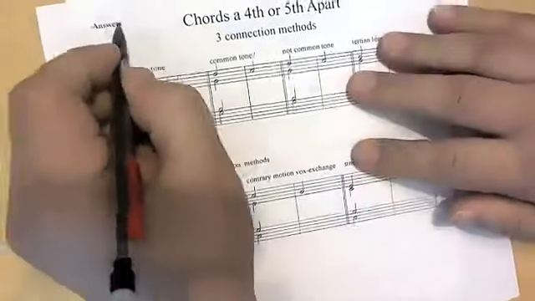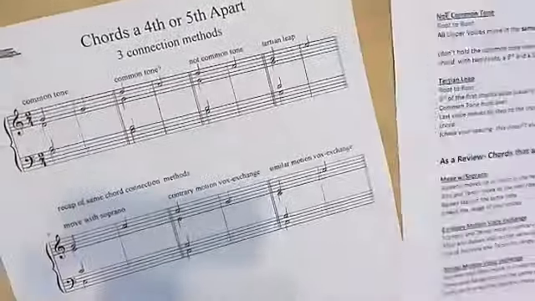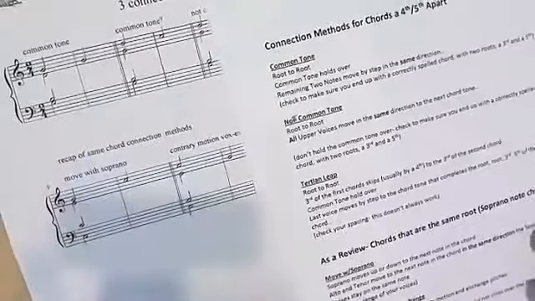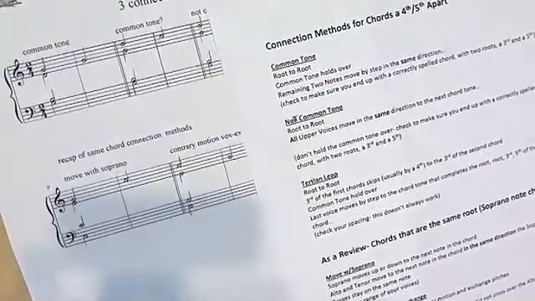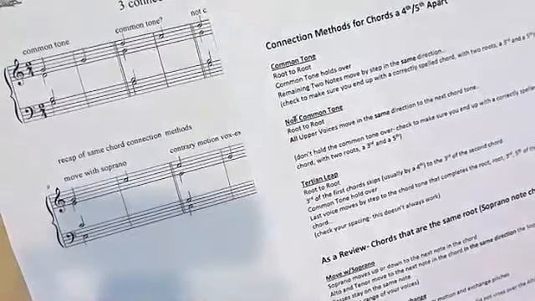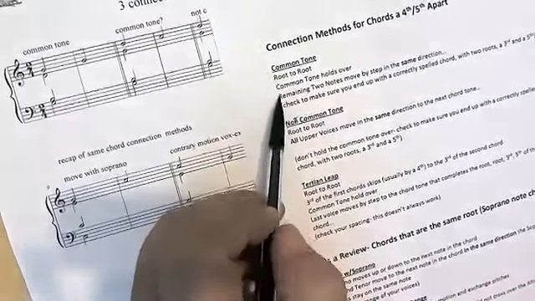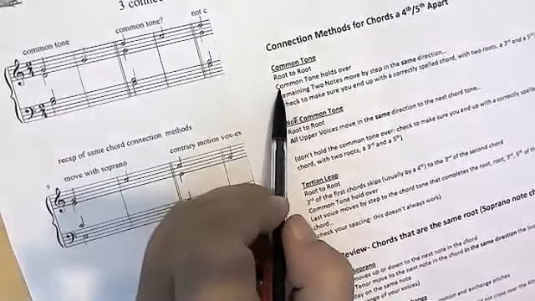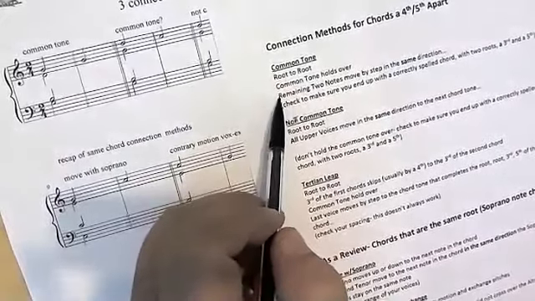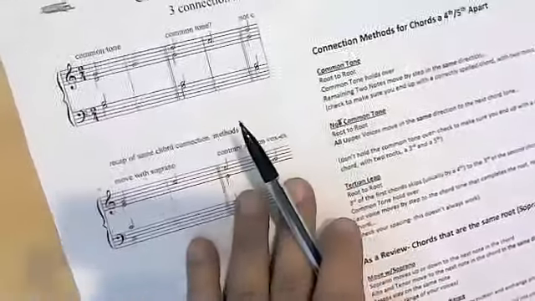answers page right here, though it says answers, and I've got my connection method summaries. When you do these, for the first while, until you have them memorized, in fact, as a separate practice, you should just memorize this like it's a mantra that you've been told to brainwash yourself with. Root to root, common tone holds over, remaining 2 notes move by step in the same direction. That's how we do this.